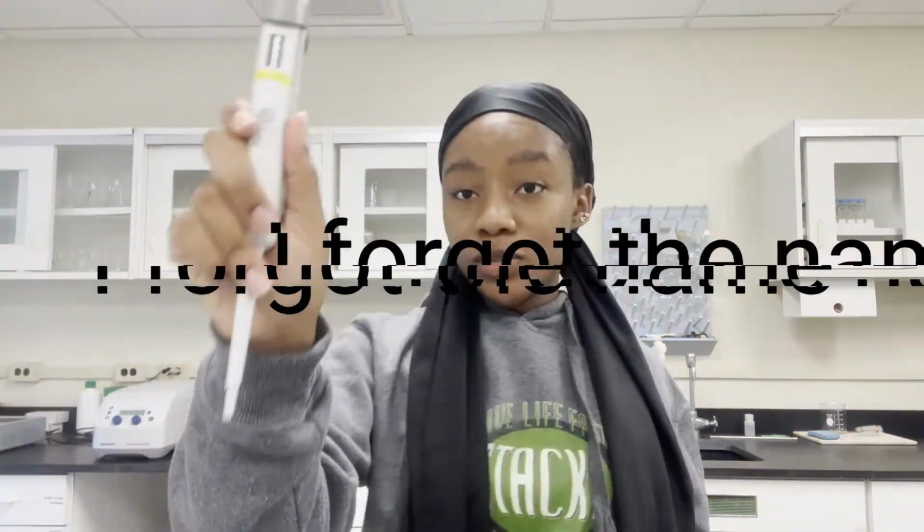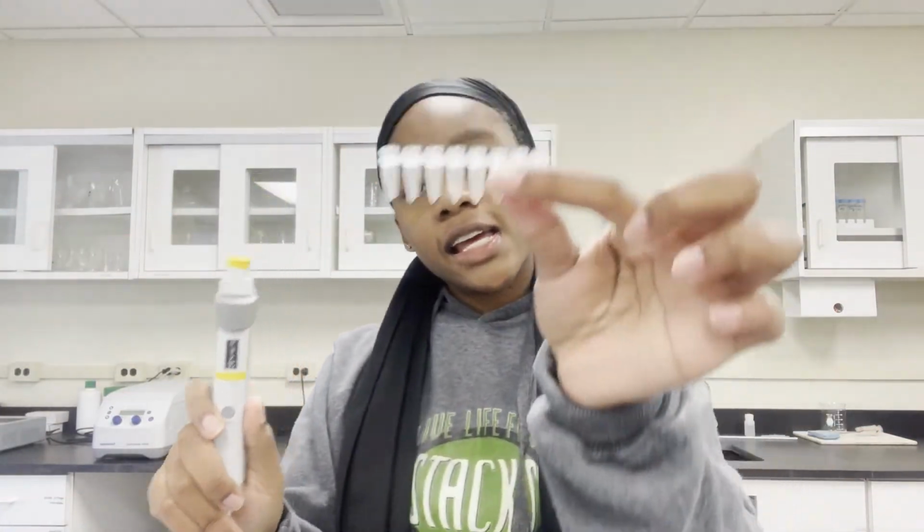Yes. Now to prepare to actually go into the PCR machine, I'm gonna put 20 microliters of the assay. I think that's the right term. Using this pipette into here, and then 5 microliters of the DNA template.